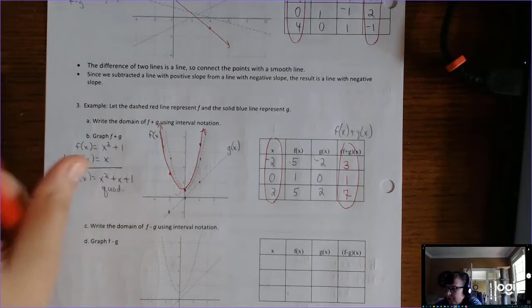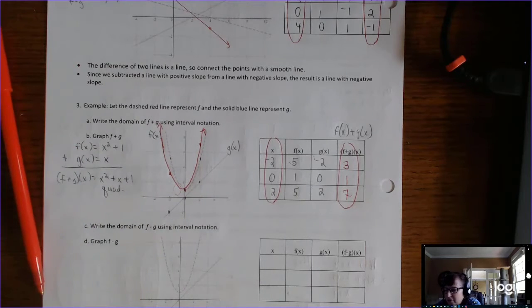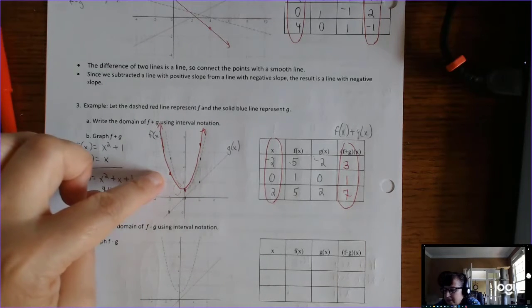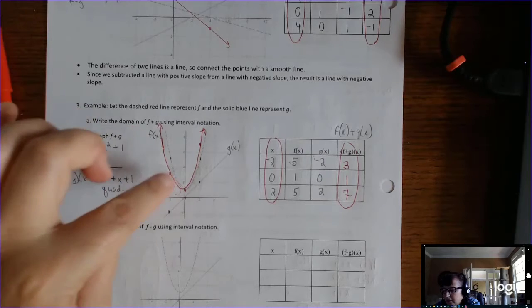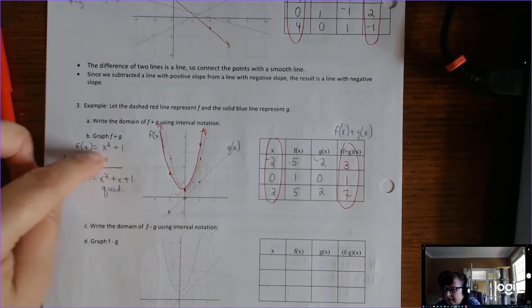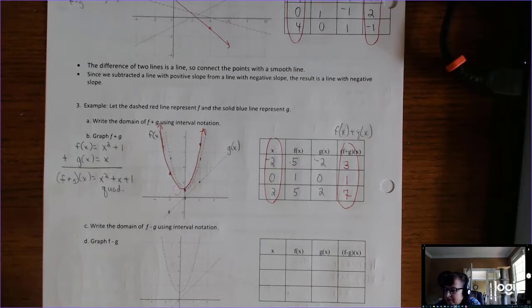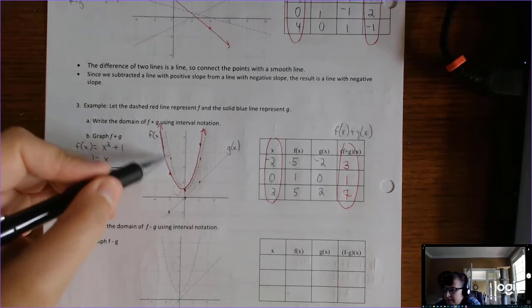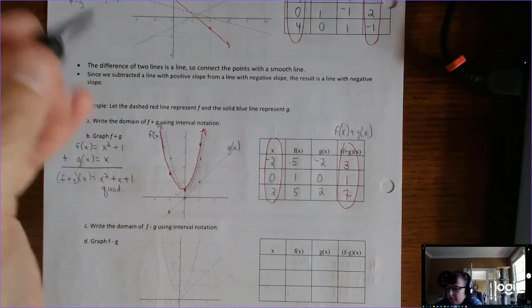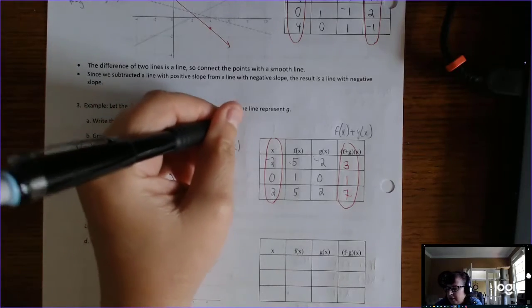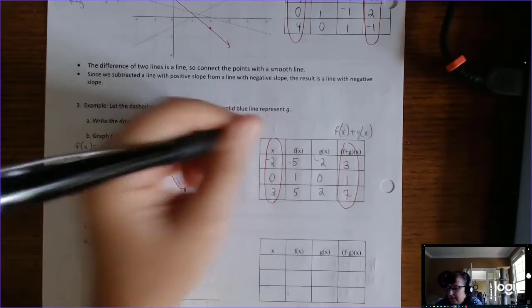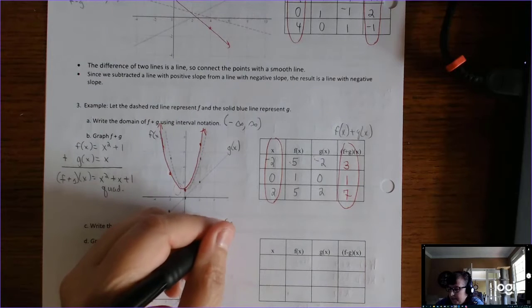Now, I'm not real sure where the vertex is. That's beyond where we are right now, so I'm not worried about that. But the result of a quadratic and a line is going to take on the degree, x squared degree. So we have that. Didn't do the domain because this is a pretty trivial domain. This is all real numbers. So the domain of f plus g and f minus g is negative infinity to infinity.